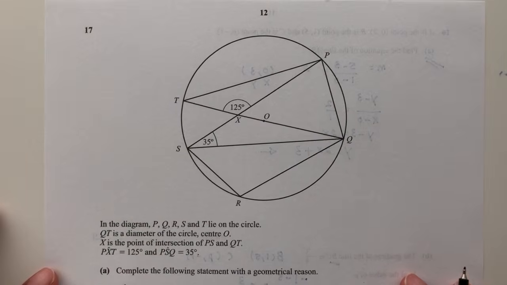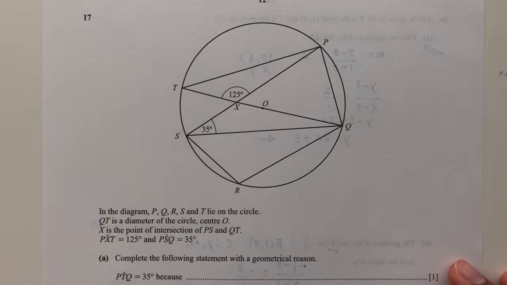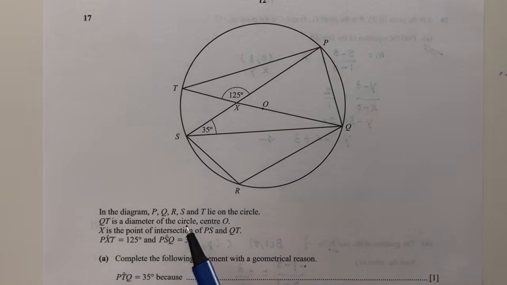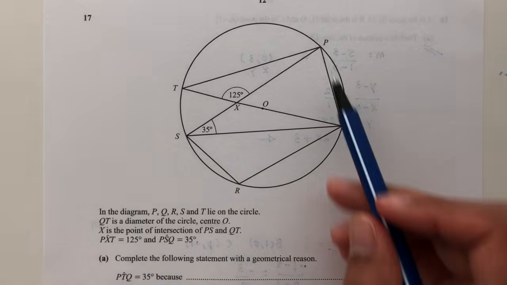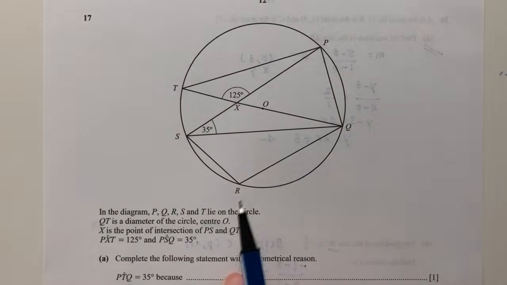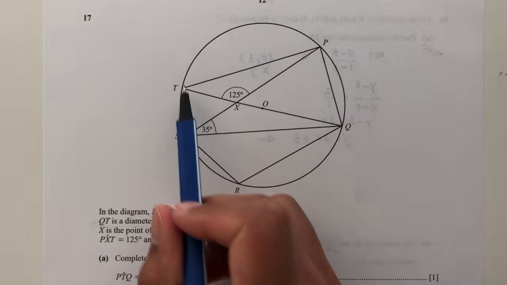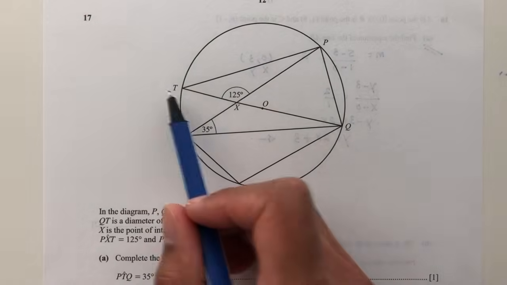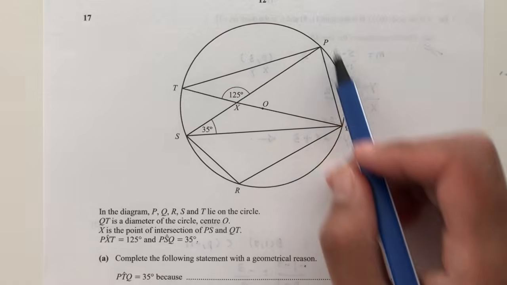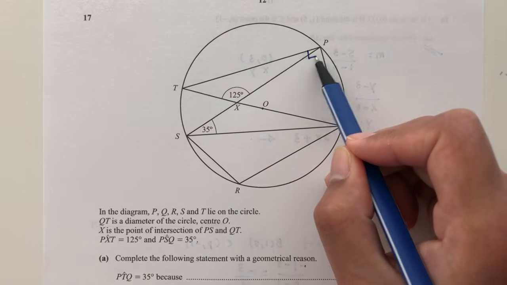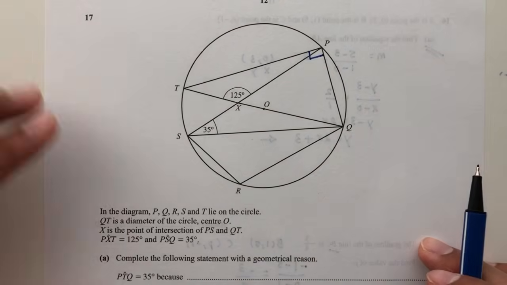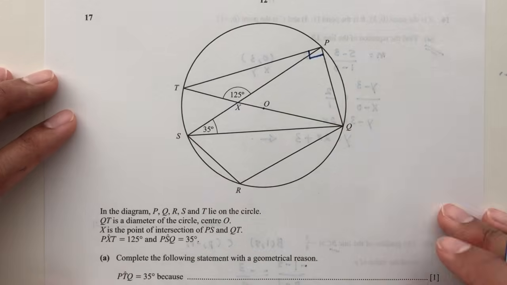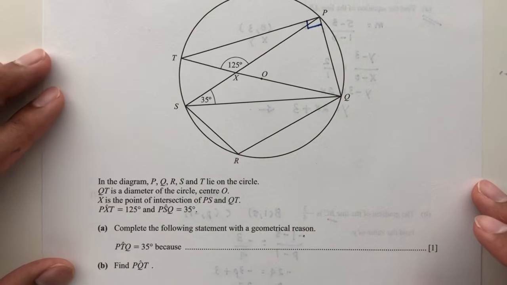Question 17. Let's see what we have here. In this diagram, P, Q, R, S, and T lie on the circle. QT is the diameter. If you know this is the diameter already, you should know that the angle in a semicircle, the angle subtended by the diameter, is a right angle. You should know this theorem.